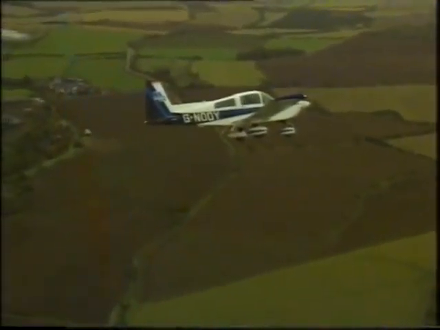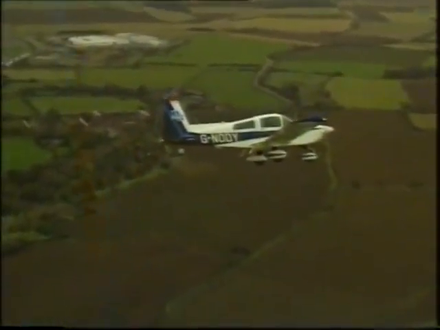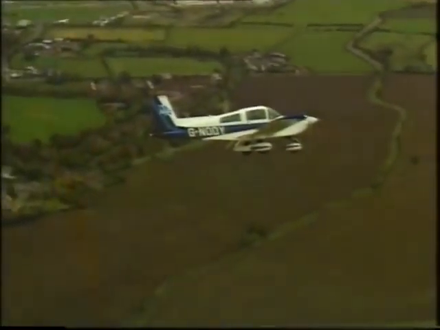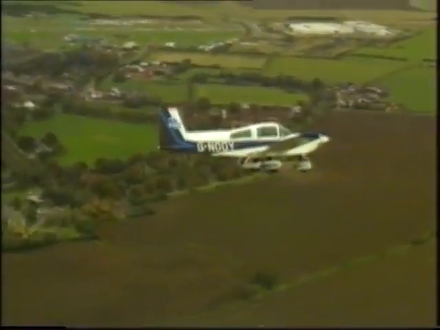Turning onto the downwind heading, which should take us parallel to the runway with a wingtip trailing down the middle of the runway. So downwind call.